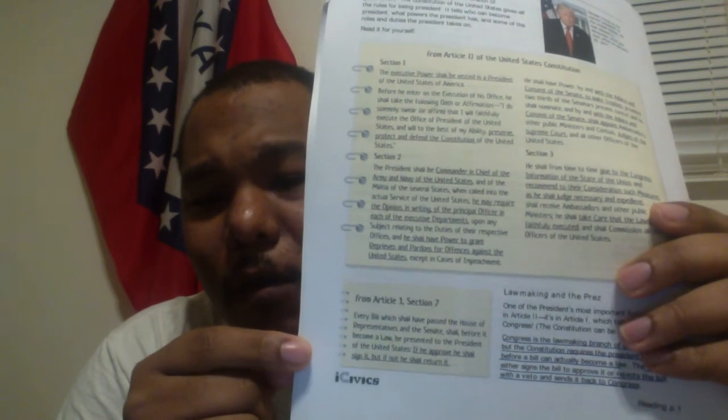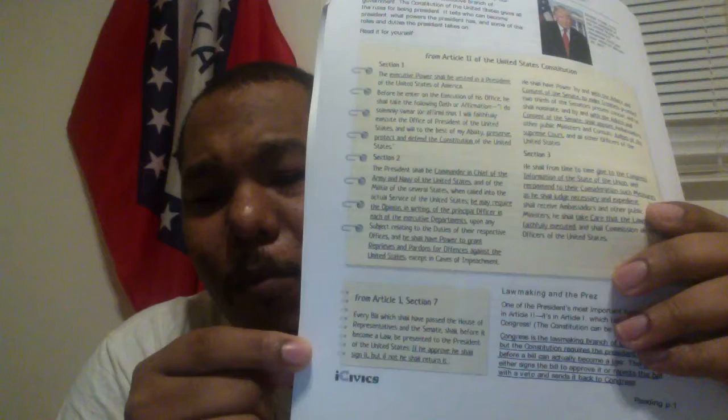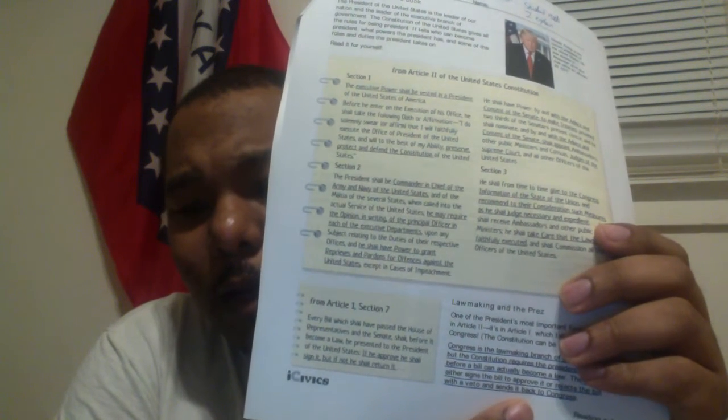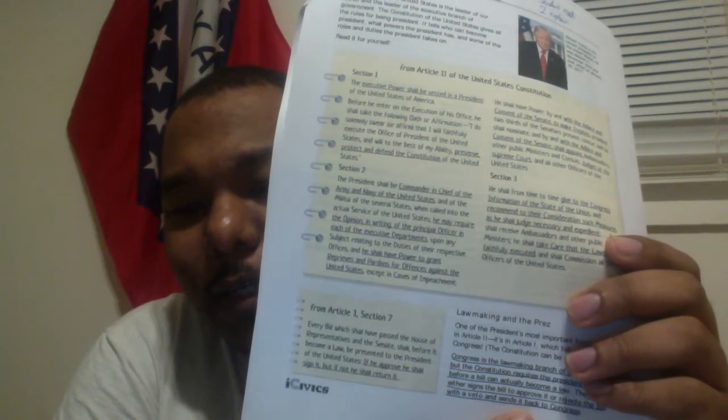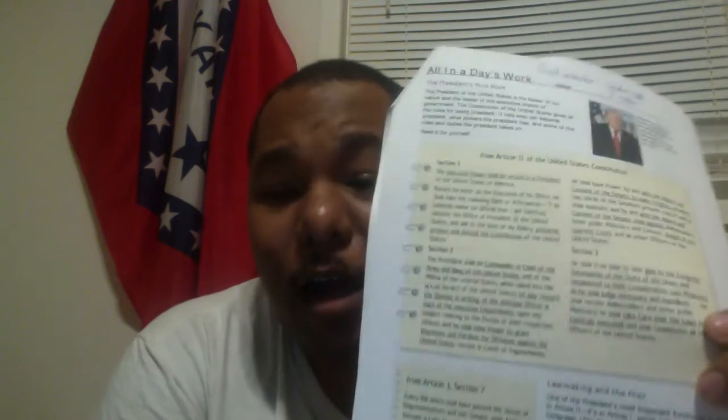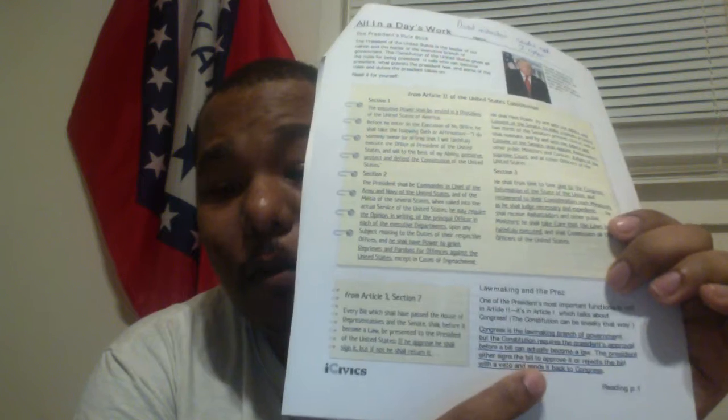Here it talks a little bit more about the president, and here is information that's not necessarily tied to the presidential powers, but it's important that presidents know this: it is the Congress that makes the laws. The president either signs them or vetoes the law.